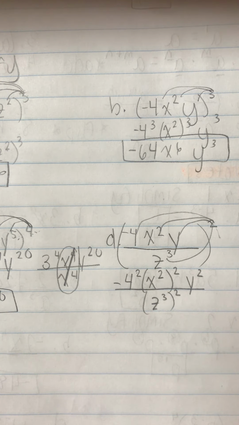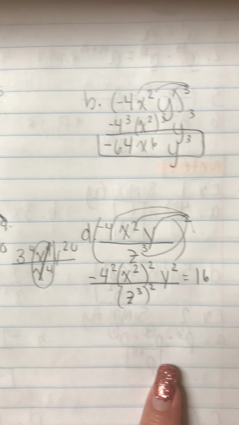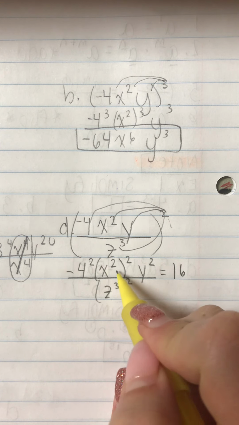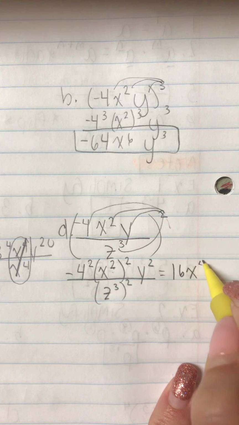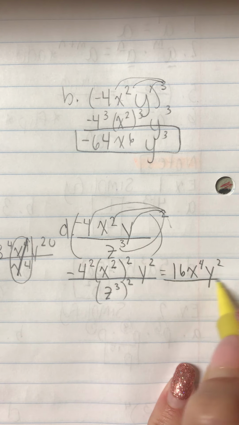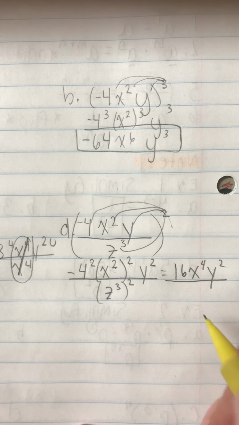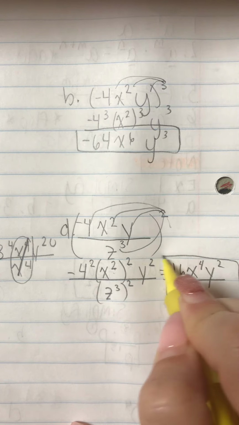squared. First things first, what's -4 squared? Hopefully you said 16. Next, power to a power, I multiply. What's 2 times 2? 4. Nothing I can do with the y. And then on the bottom, 3 times 2, that's z to the 6.